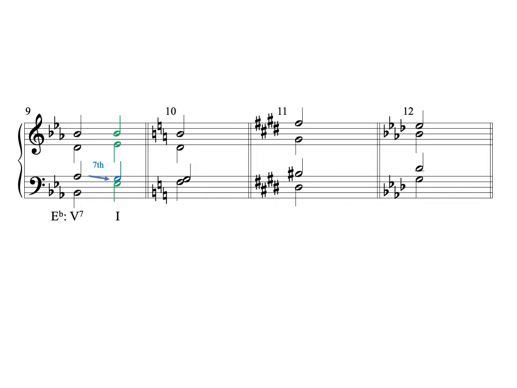But if I wanted, I could have taken that D in the alto down to a B flat, and that wouldn't have been an awful tragedy. Could have even taken it up to the G. There are lots of good choices there.